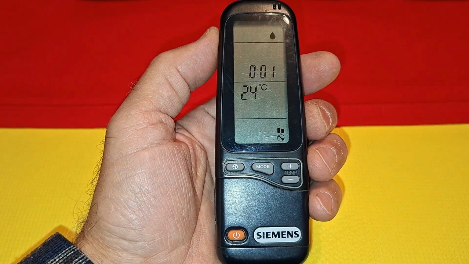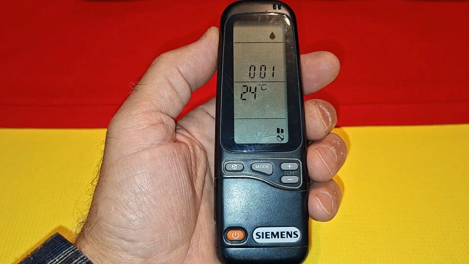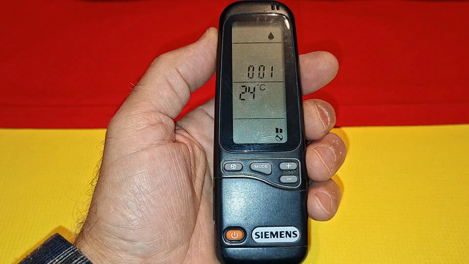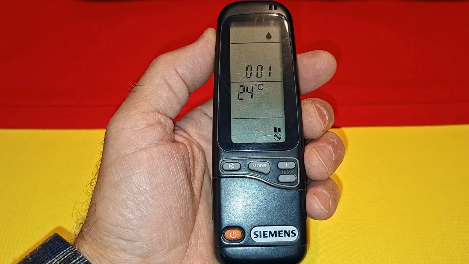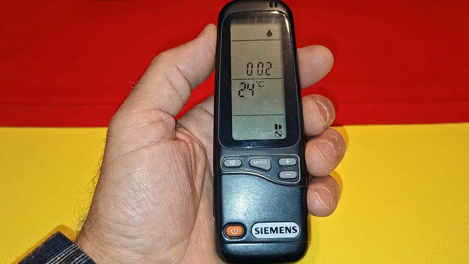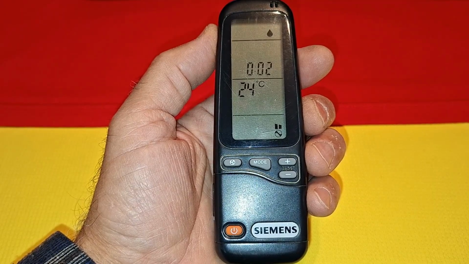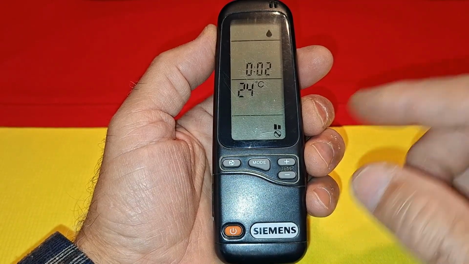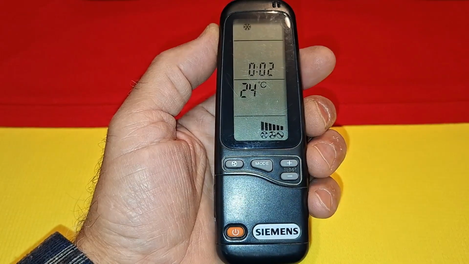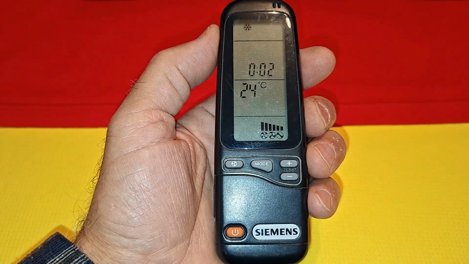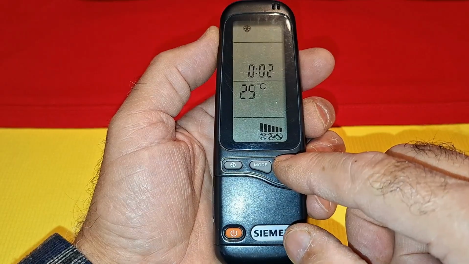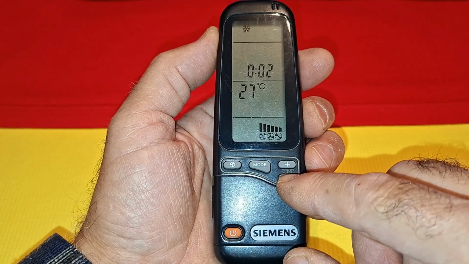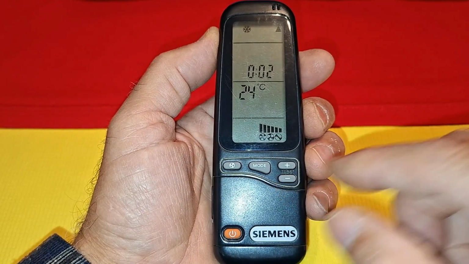Most air conditioner users mainly use the cooling mode. For this reason, we will start with its explanation first. We press the mode button several times, and when a snowflake appears on the screen, the air conditioner switches to cooling mode. We can raise the temperature with this button and lower it with this button.